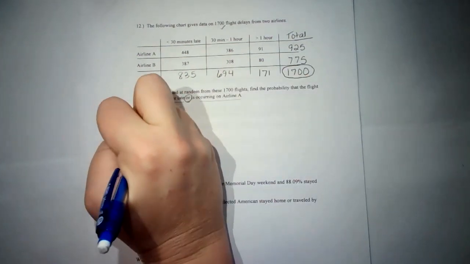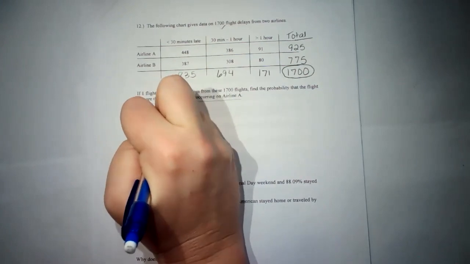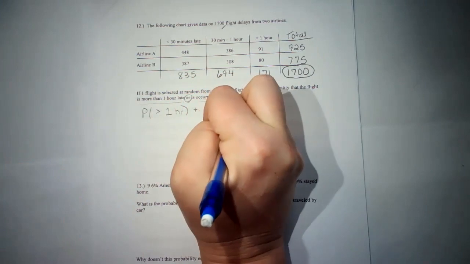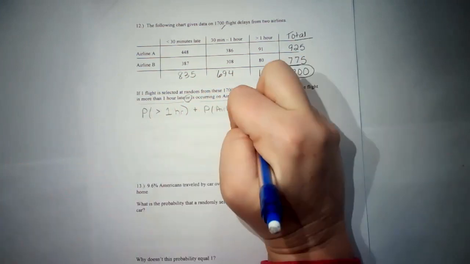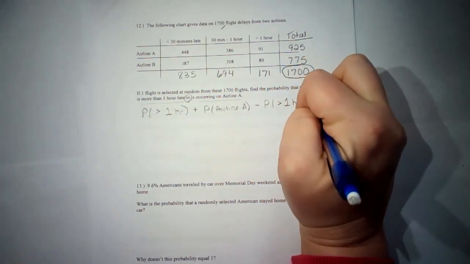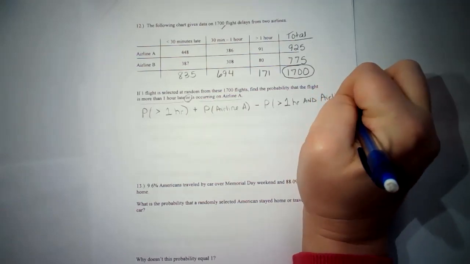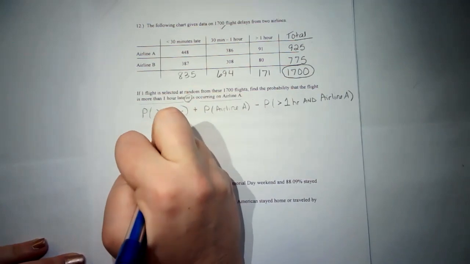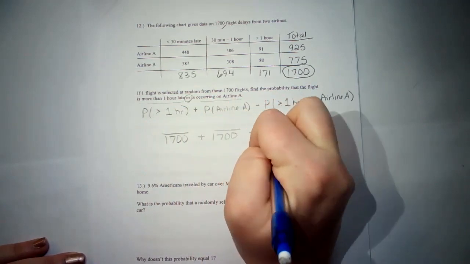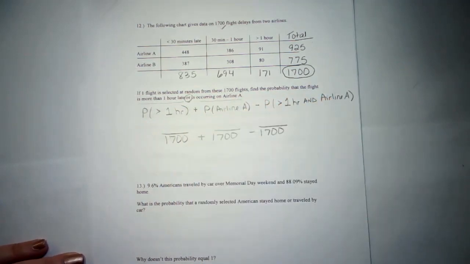Okay, so first we're going to find the probability that your airline is more than 1 hour late. We're going to add that to the probability you are dealing with airline A. But then you're going to have to subtract out a flight that's more than an hour late and on airline A, because again, as we looked, we're counting that number twice. Okay. All right. So we know our denominator for each of these three fractions is going to be the grand total. There we go. Okay.